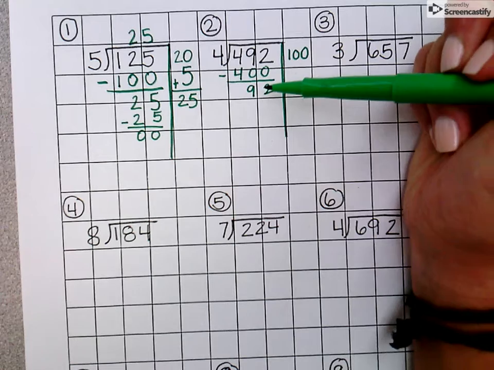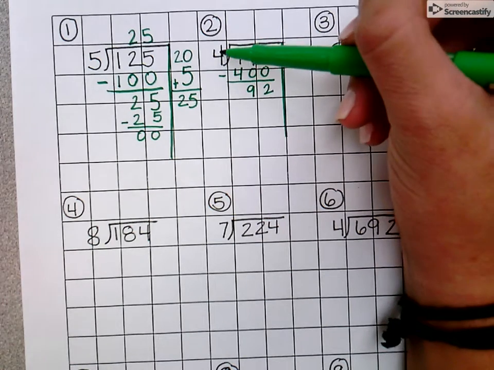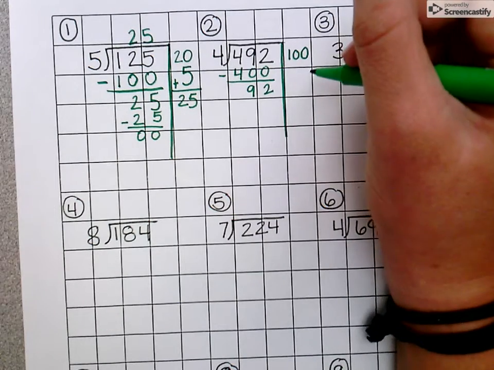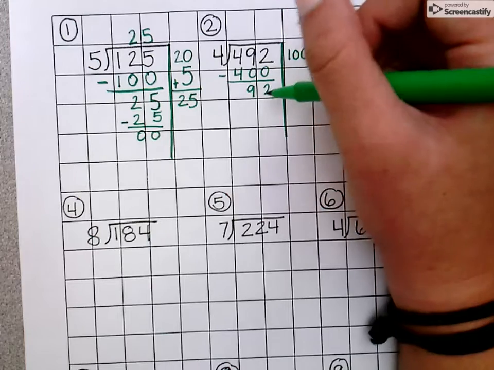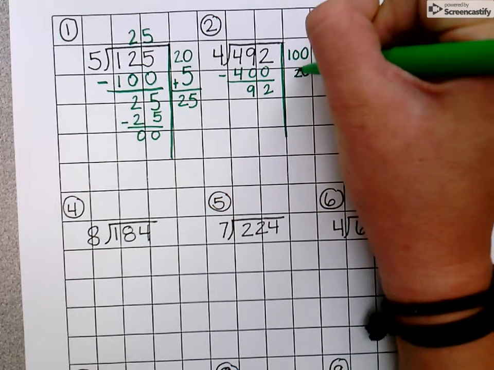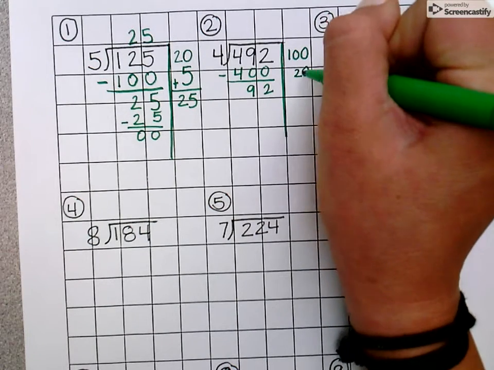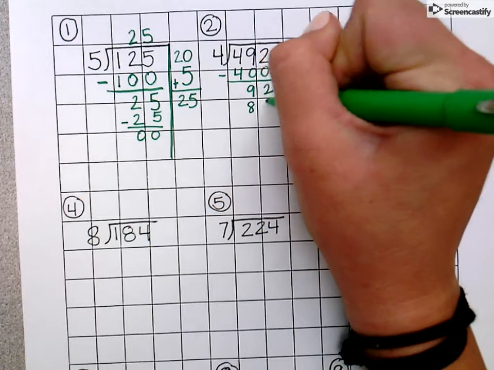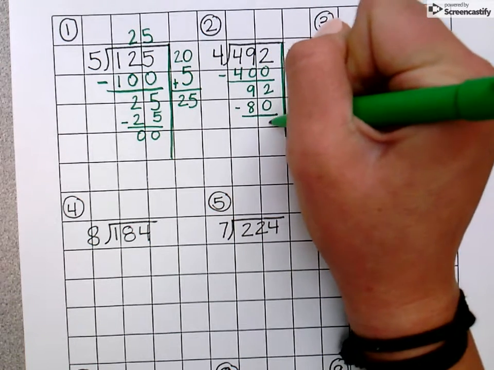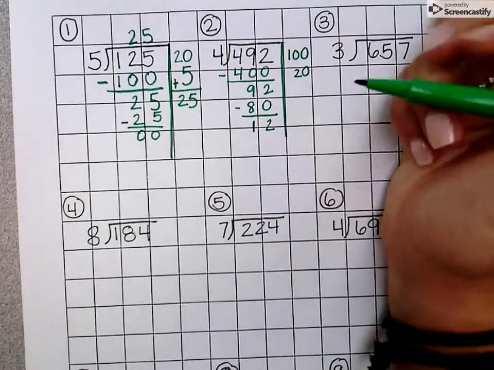Now you want to think, 92, this number down here, is still bigger than 4, so we need to figure out how many times you think 4 can fit into 92. 4 can fit into 92 about 20 times because 2 times 4 is 8, and then just add the 0. So 20 times 4 is 80, and subtract. 2 minus nothing is 2. 9 minus 8 is 1, 12.